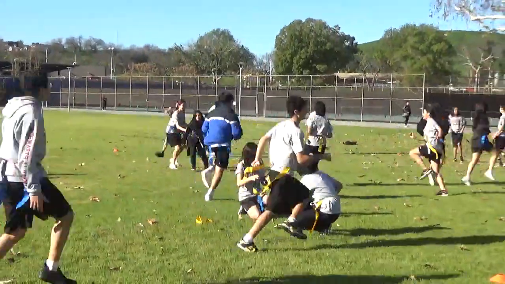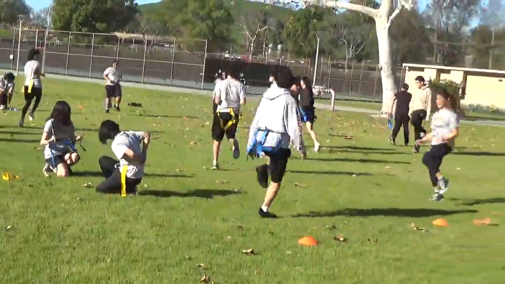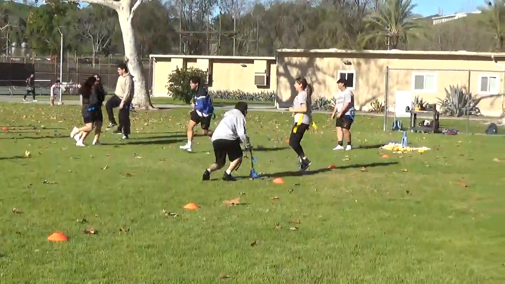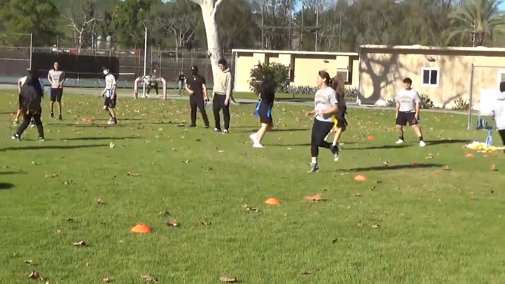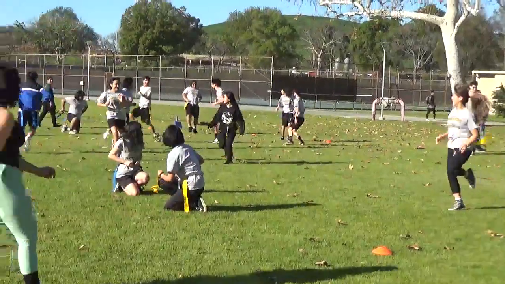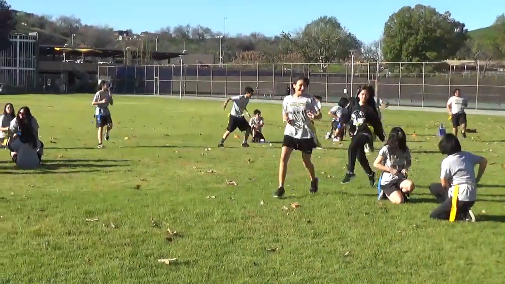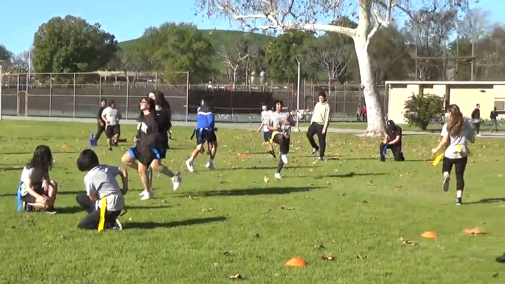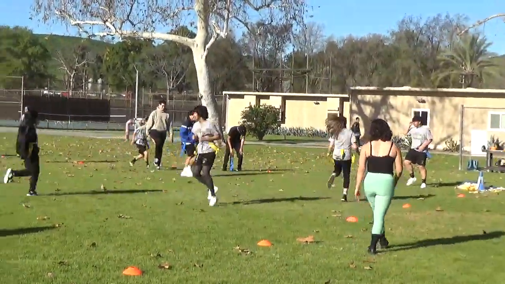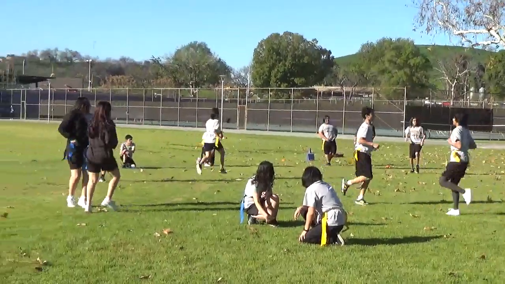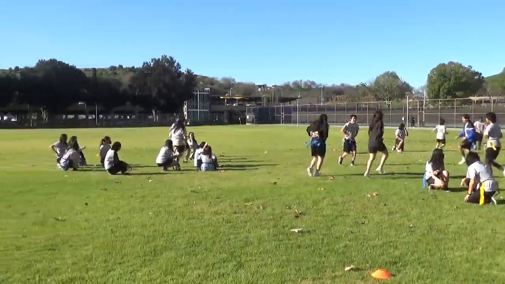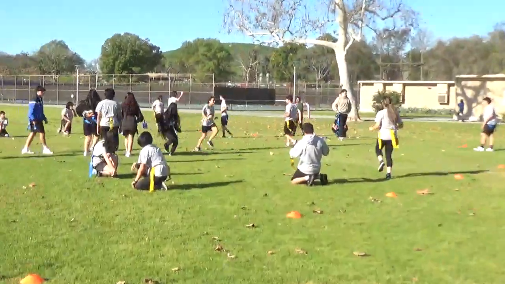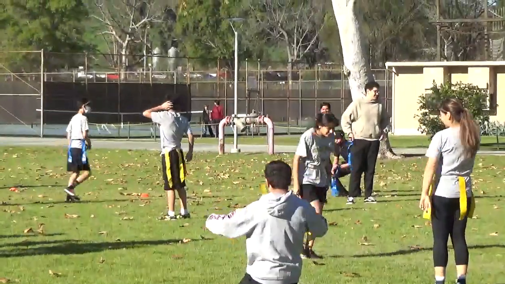Get those knees up. Those arms. Go, Ivy! High knees, guys. Remember high knees. And freeze. One more round. Stand up. Flags up.